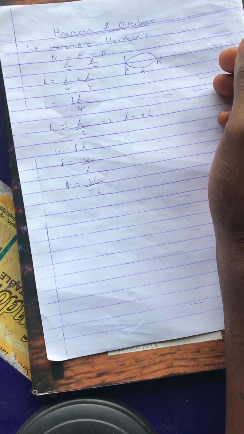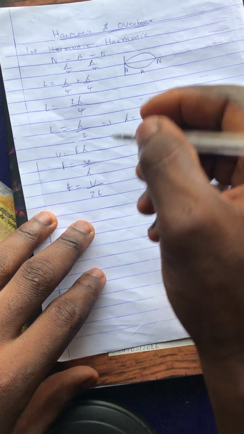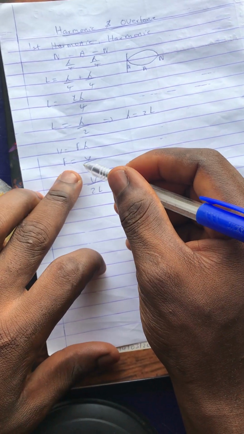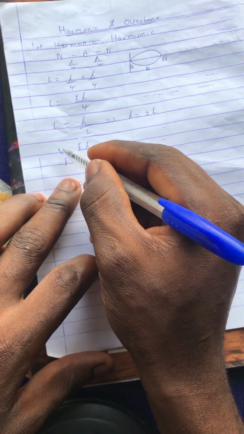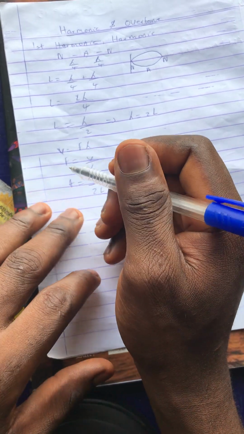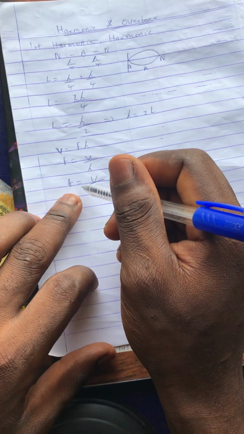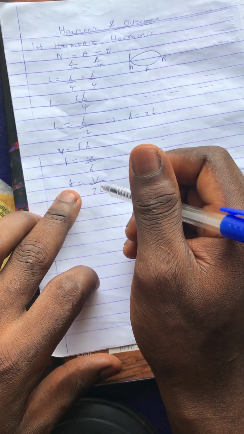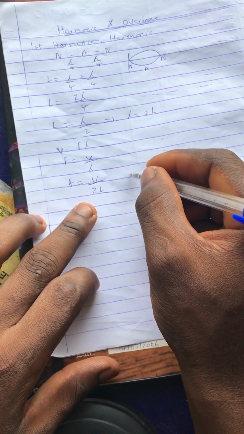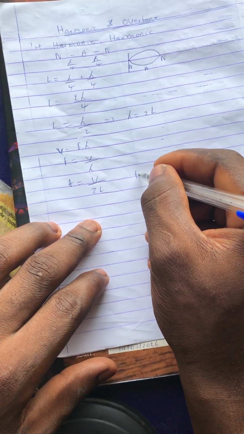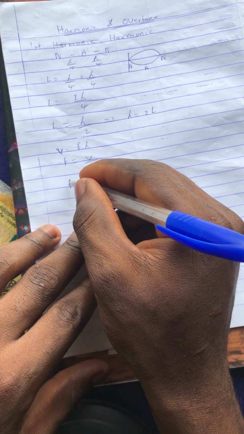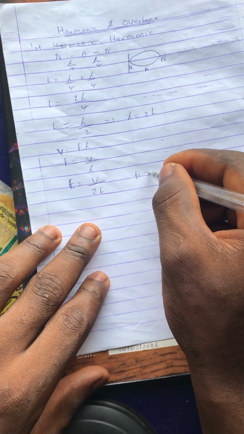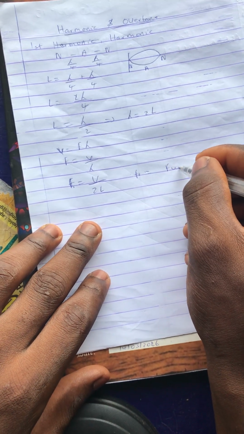Just note that. So now I'm comparing this with our normal wave equation here. Your F is equal to V over 2L, and this F here is your fundamental frequency, called F naught.